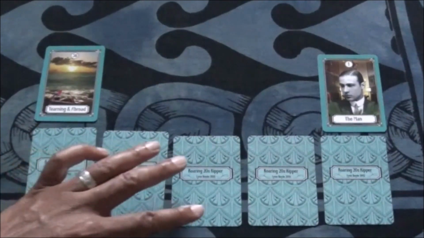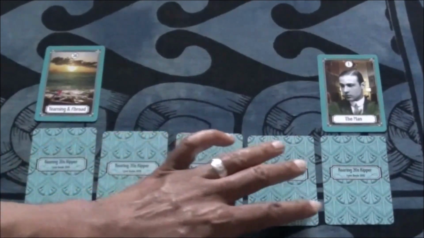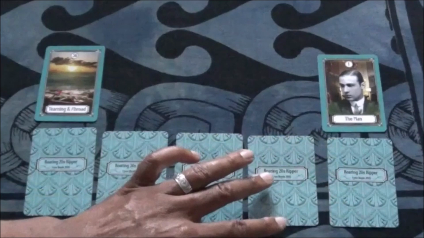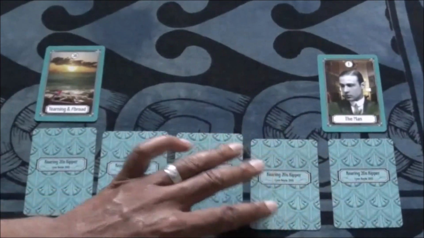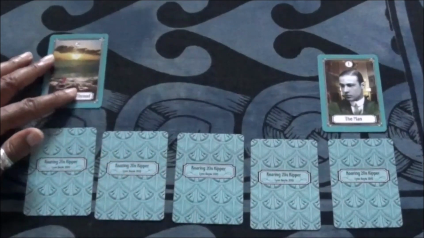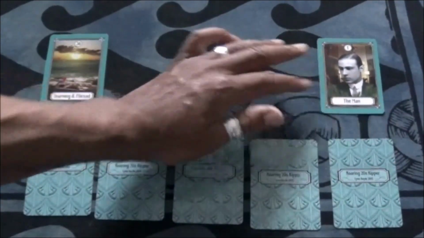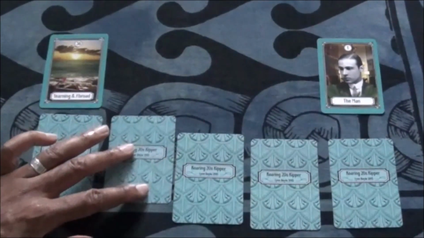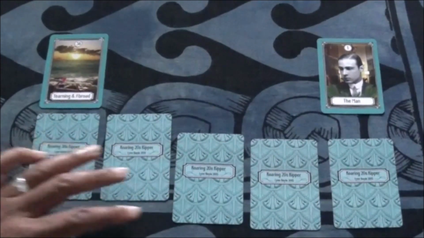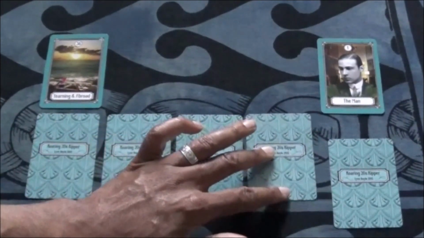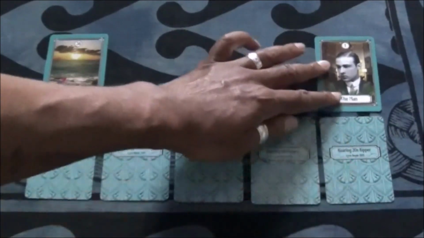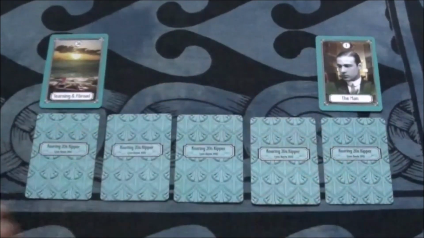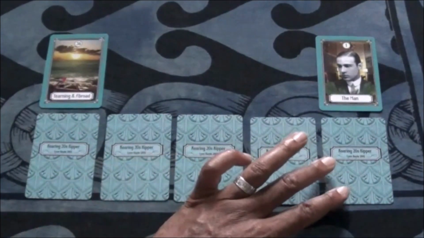I'm just taking a moment to look in the viewfinder here to make sure that it's somewhat straight. Okay. You know what, I'll move these up just a little bit. All right. Yeah, I like that better. Okay. So now we have the cards laid out.